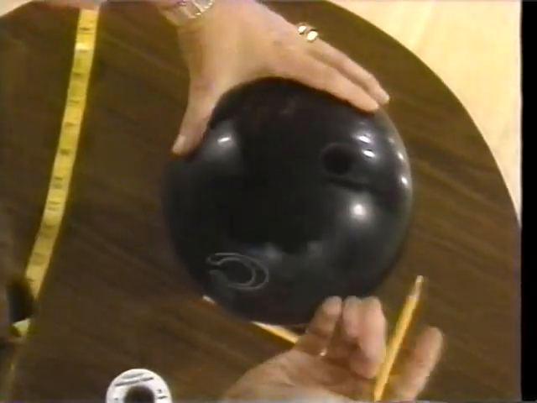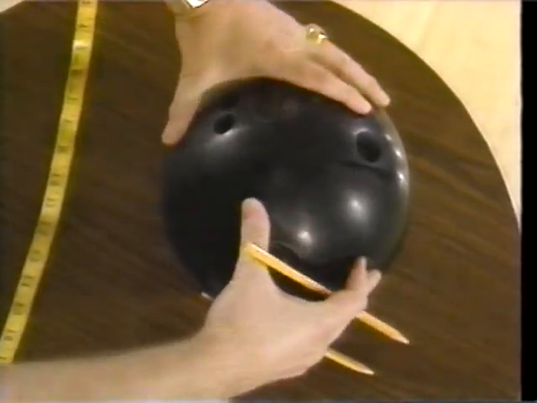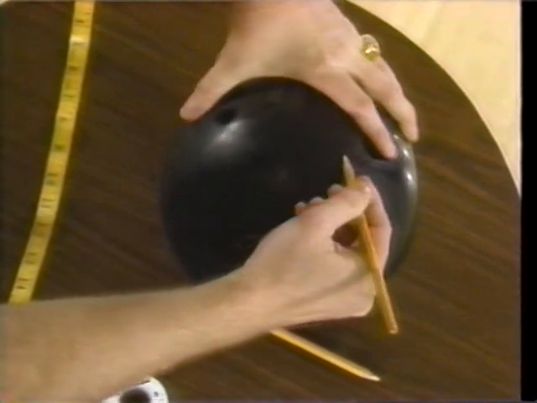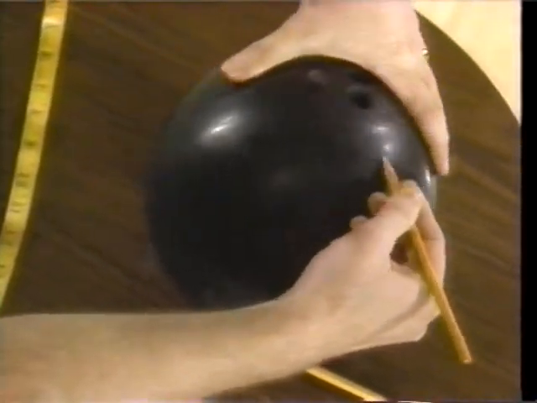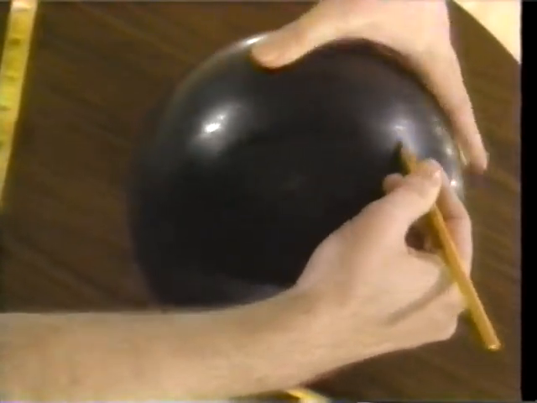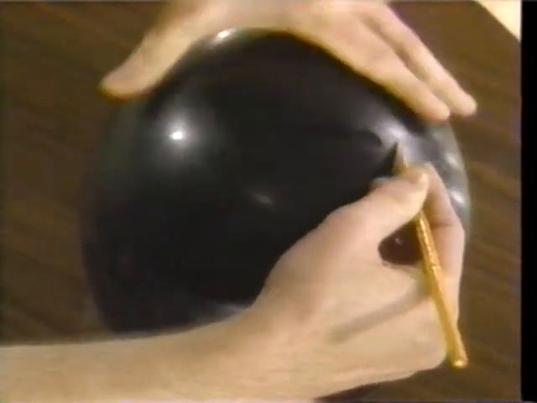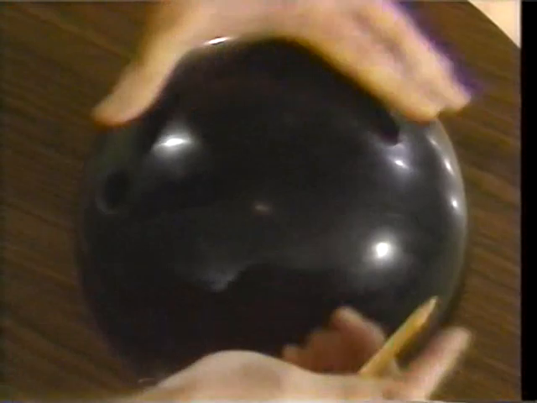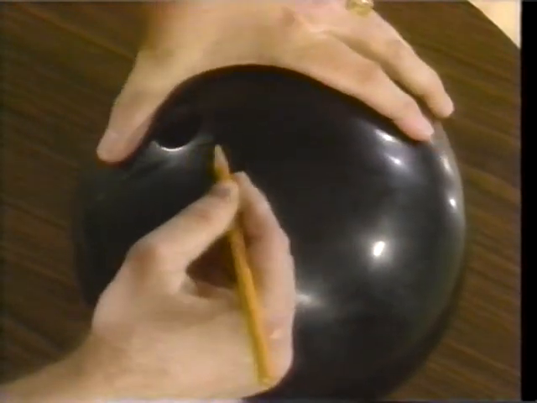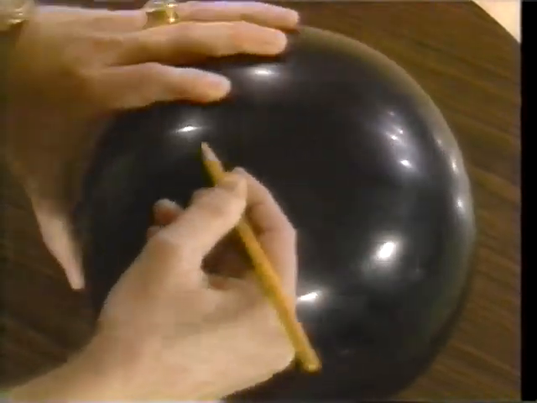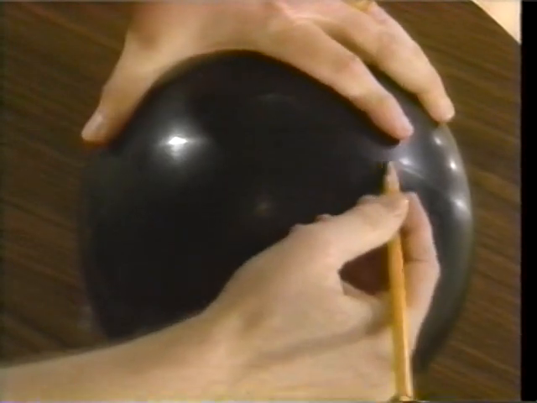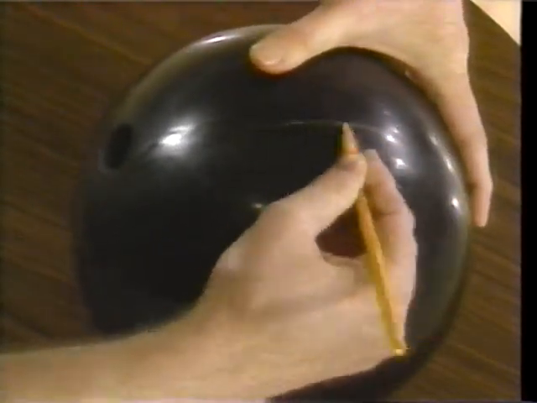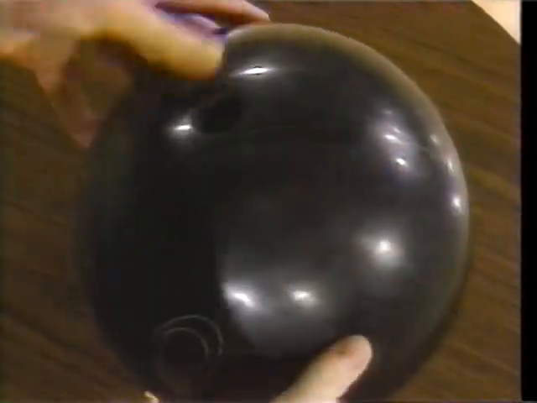Now let me show you something very interesting. What we're going to do is draw a line around your ball track. So what you want to do is take a grease pencil and draw a line around your ball. This is actually the only part of the ball that touches the lane, your ball track. And what you want to do is bowl in a bowling center that has some oil on it, or else you might have to move inside, in other words, more towards the 3rd or 4th arrow to find the oil on this ring.